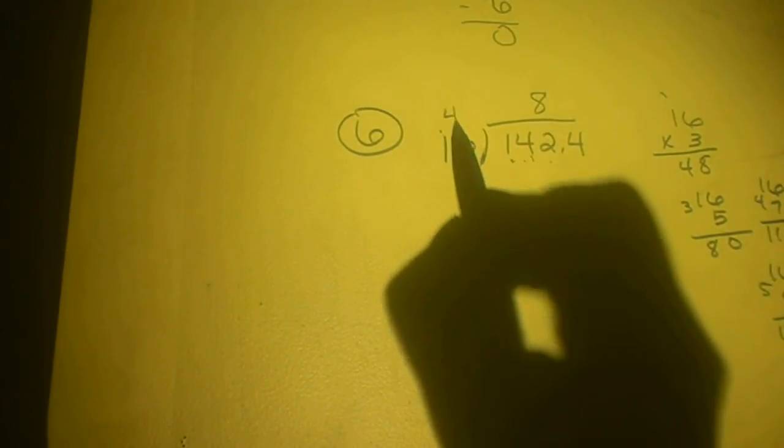16 times 7. 7 times 6 is 42. That's 112. 16 times 9. 9 times 6 is 54. That's 144. So I'm going to say 8. 6 times 8 is 48. 8 times 1 is 8, plus 4 is 12. I'm going to subtract. That leaves me 14. 144. Well, I know 16 times 9 is 144, so it's 89.